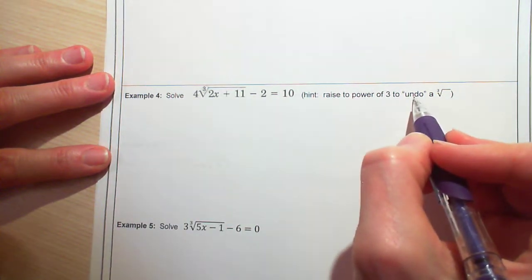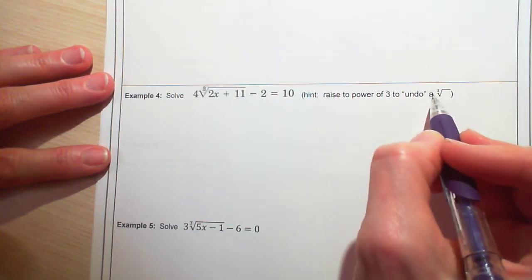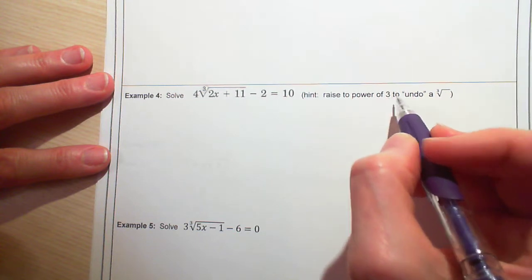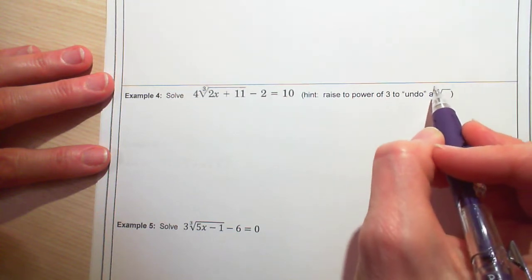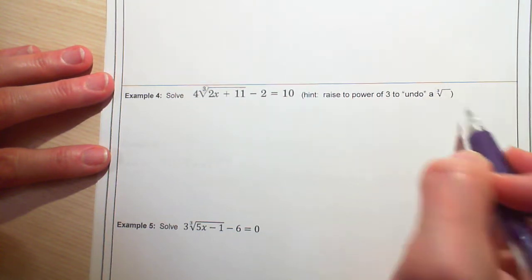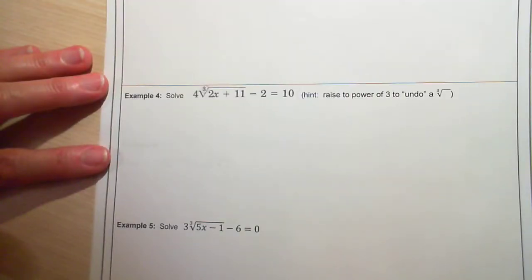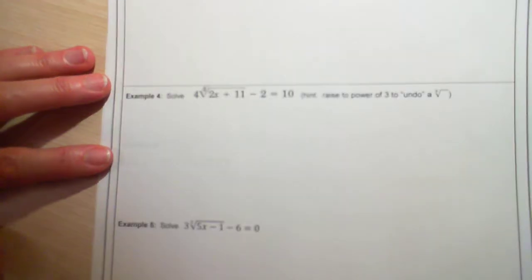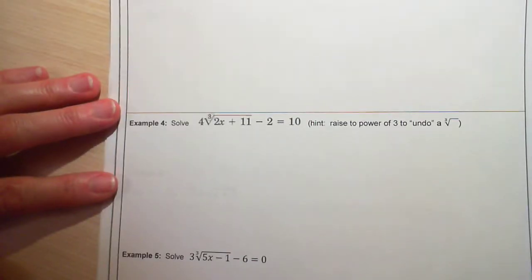So when I eliminate my radical, I'm going to raise to a power of 3, because I need a power of 3 to blow up a third root jail. That's the only thing. Oh, what's my camera doing? I think when I put my hand under there it gets blurry. Sorry about that. That's the only thing that's different here.